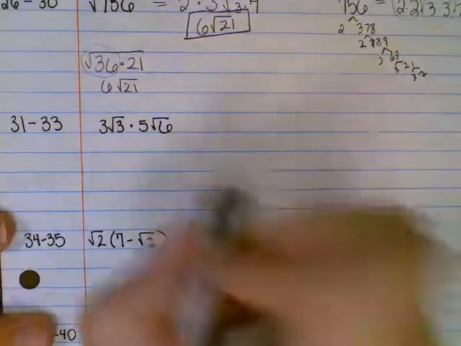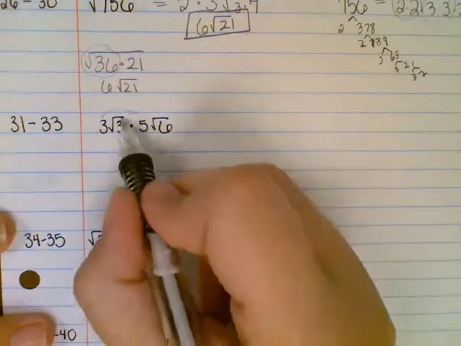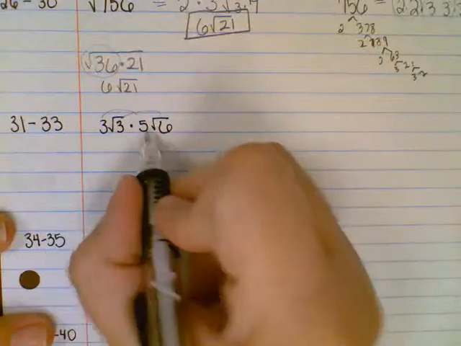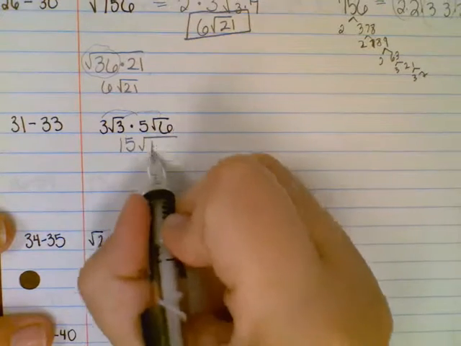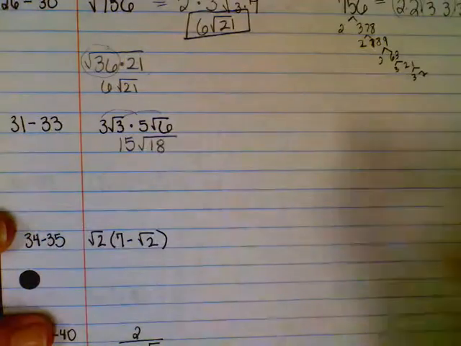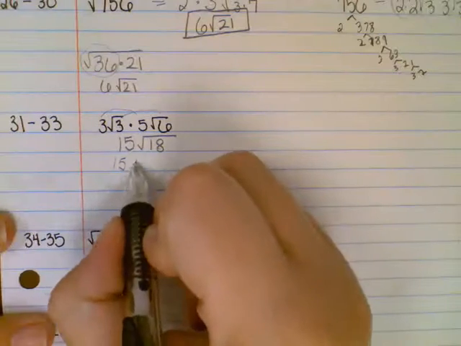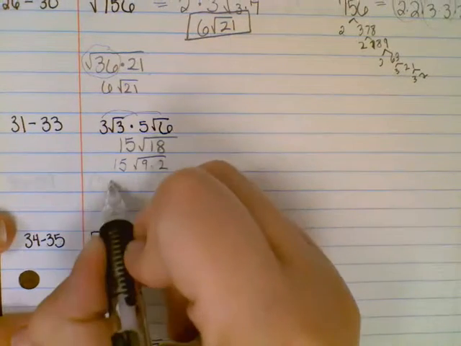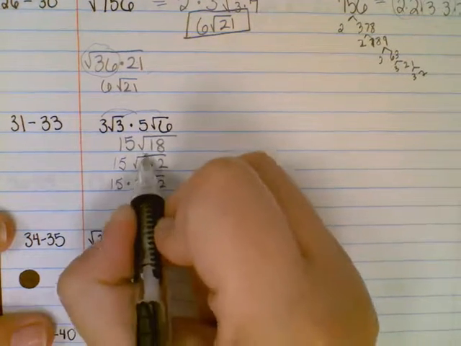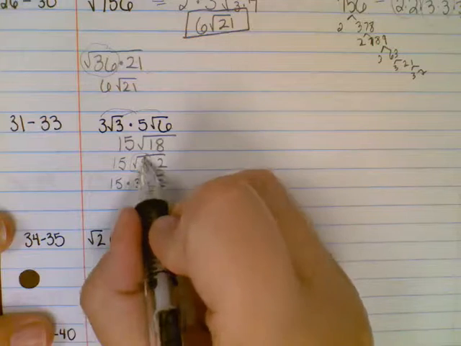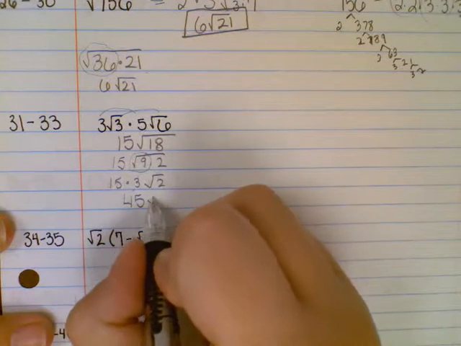Okay, so for the next set, we're multiplying radicals. So when we do this, we multiply the pieces that are the same. So we're going to multiply the outsides together and multiply the insides together. So 3 times 5 is 15. 3 times 6 is 18. And then we'd have to try to simplify a radical. So this would be 15 times 9 times 2. So 15 times 3 root 2, since the square root of 9 is 3. So our final answer would be 45 root 2.